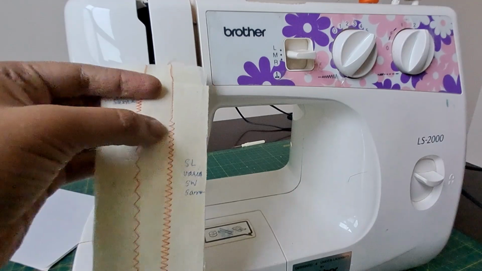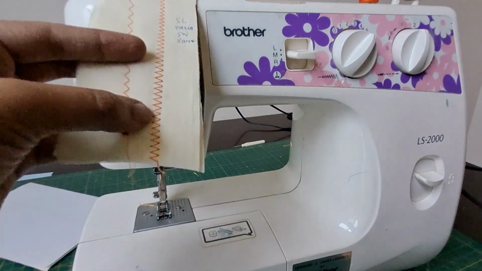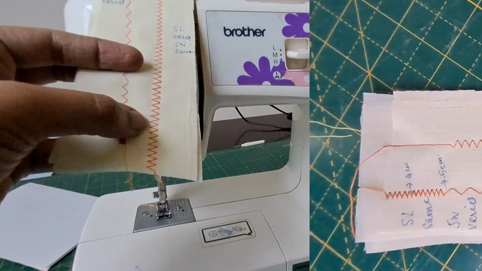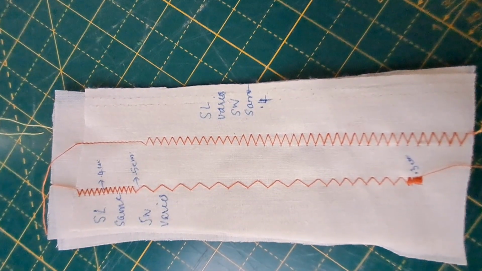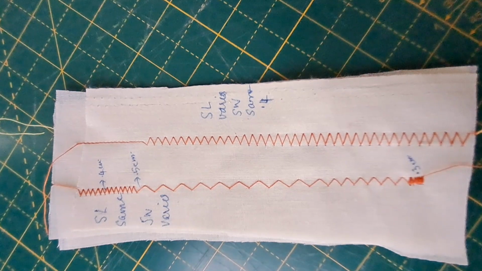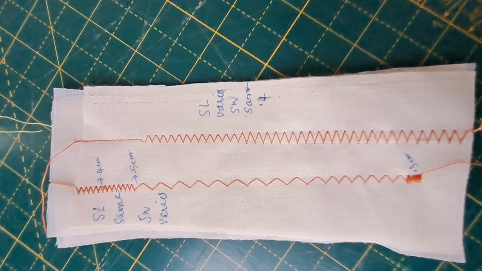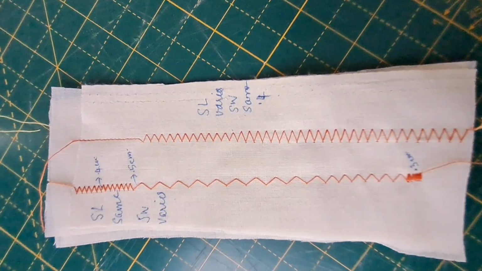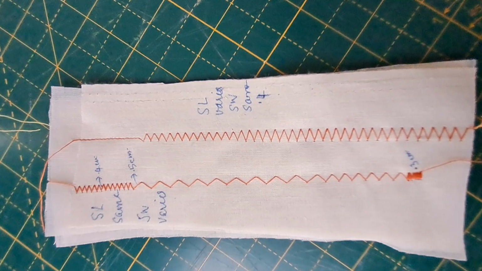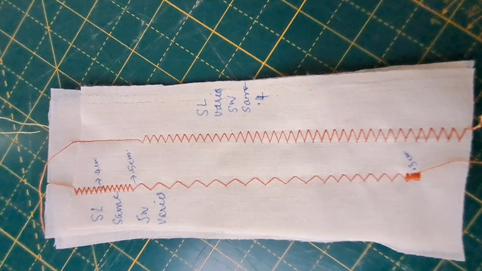Do we have a stitch width for straight stitch? No. And how about the zigzag stitch? Now I just measured it using a scale and I found out that in the first case where the stitch length has to remain the same, it shows a 0.1 centimeter difference in length each time the stitch width varies. I hope the video has been useful for you.